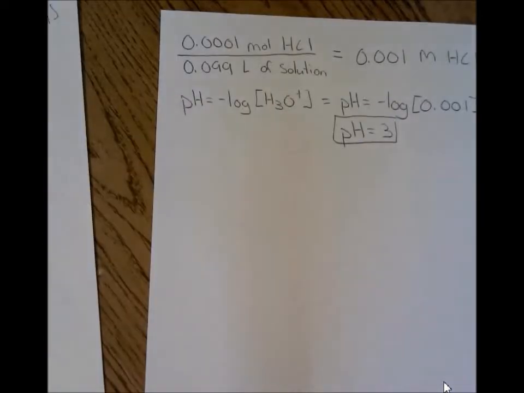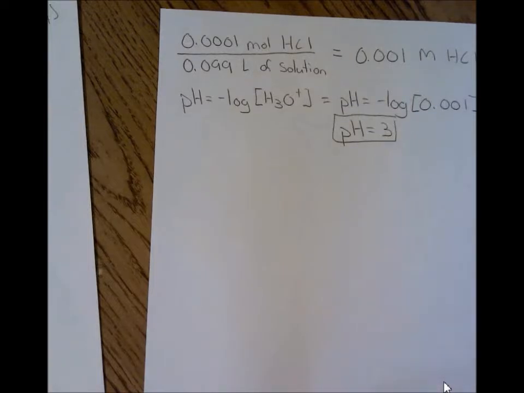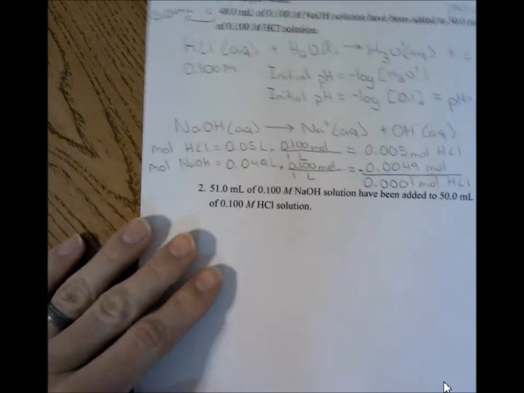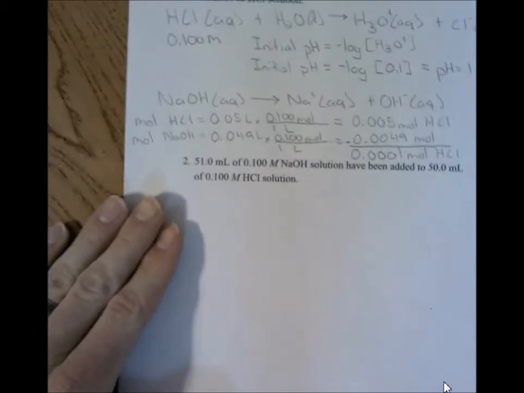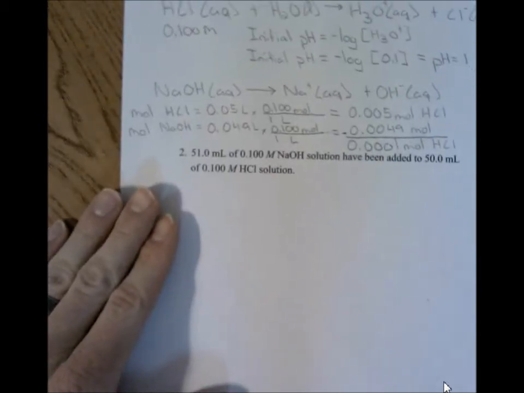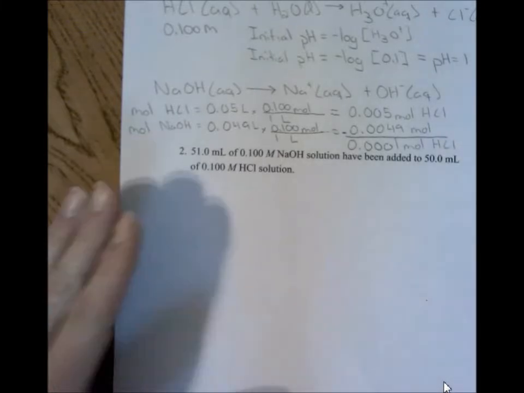Okay, so what we're going to do now is, in problem number 2 here, right below, we are going to add 51 milliliters of this NaOH to, again, our 50 milliliters of 0.1 molar HCl.